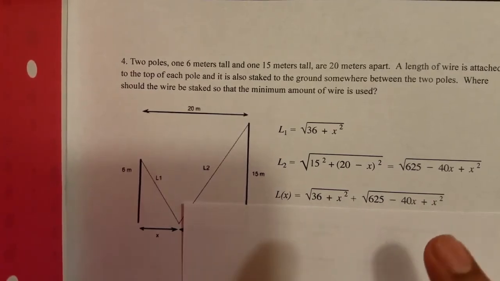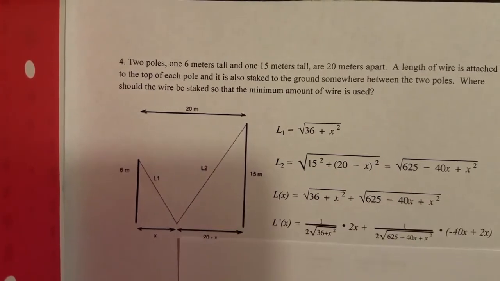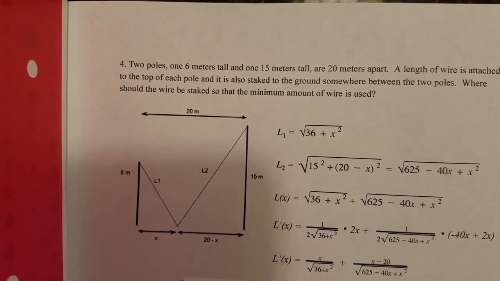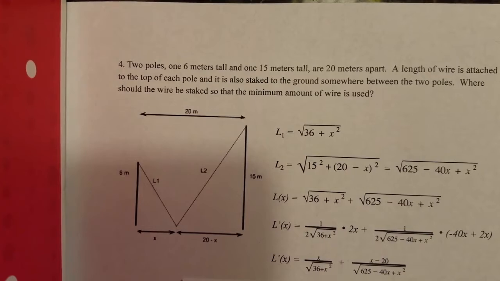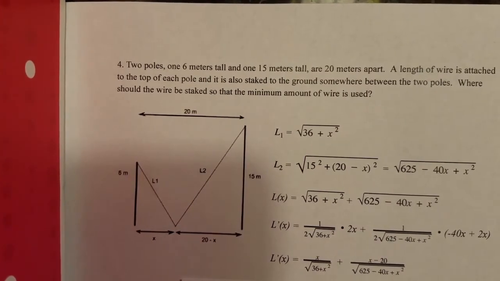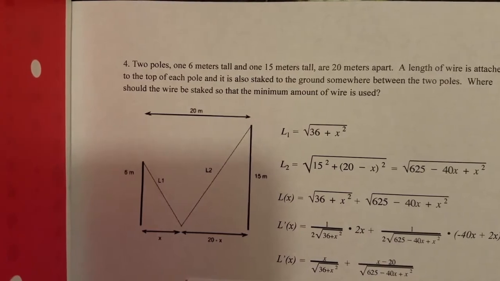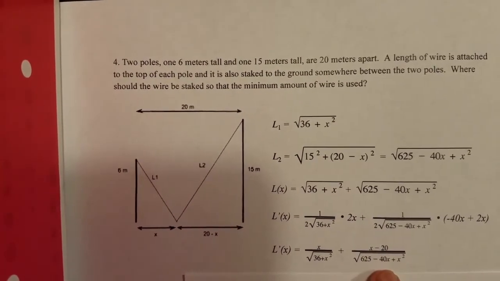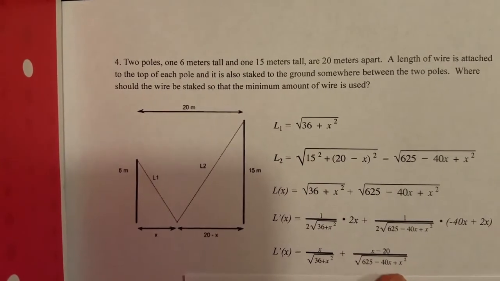And after that, we take the derivative, which is shown down here. And then we simplify this derivative down to x over square root of 36 plus x squared plus x minus 20 divided by square root of 625 minus 40x plus x squared. And after that, we take the derivative and set it equal to 0 to find the minimum values or critical points.